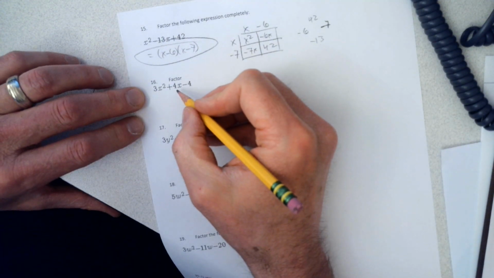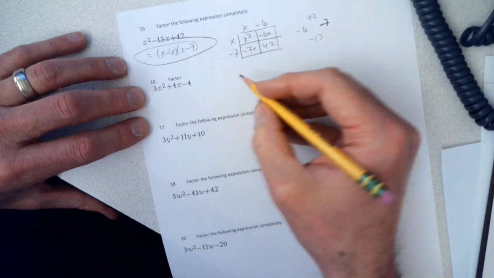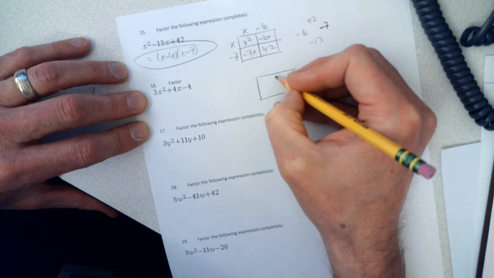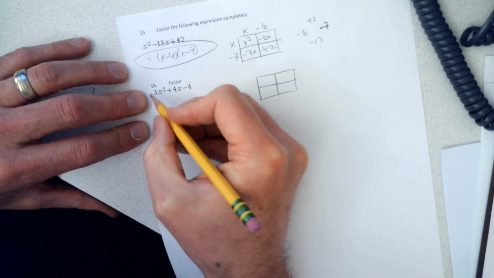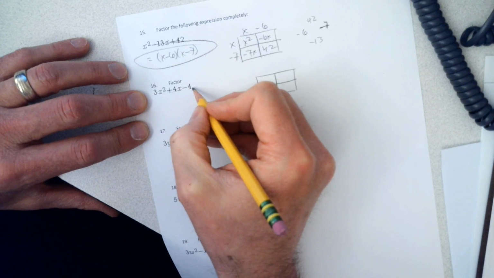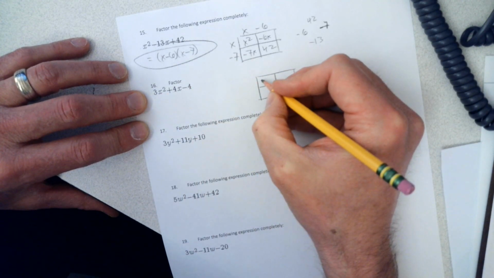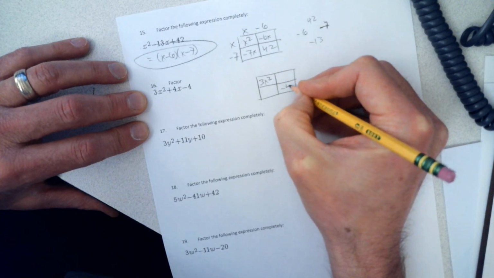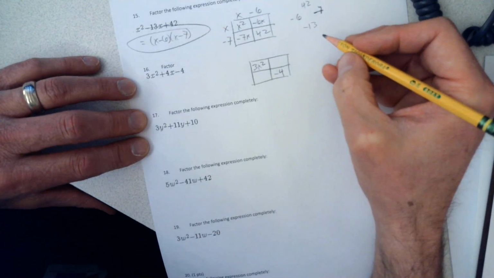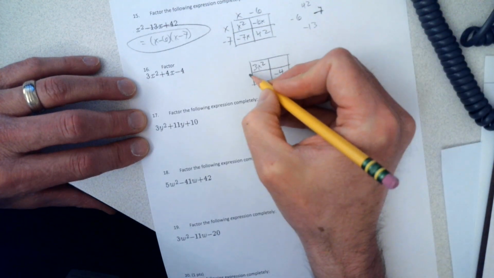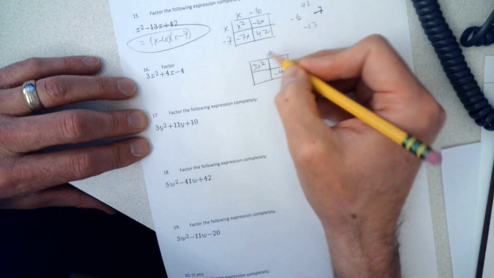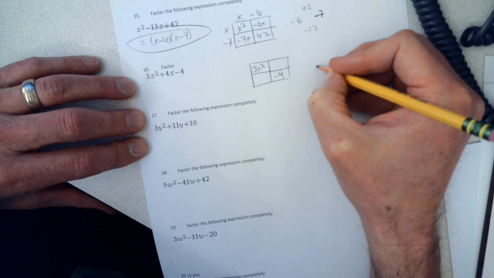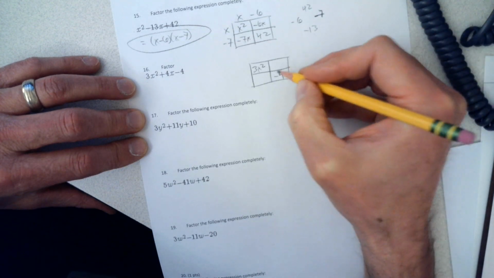All right. The B version, I believe, here on this one. So check for greatest common factor, but this is a 3. This is 2's and 2's. So no greatest common factor. 3x squared, leading term there, constant term there. Feels like one of these is probably a 3x and one's an x, but we'll go ahead and do our process here. They've got to add up to 4.